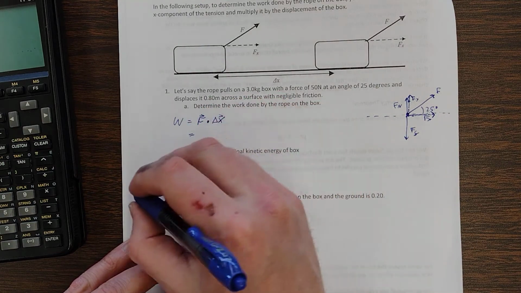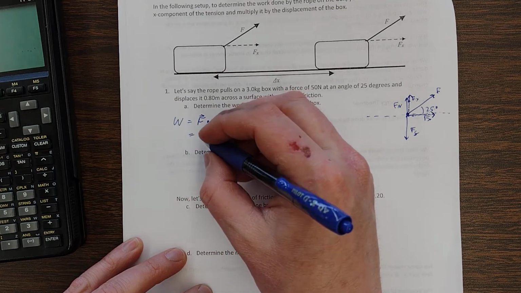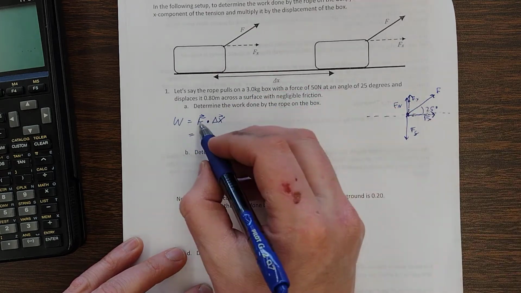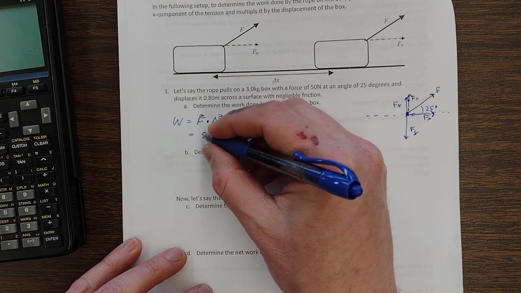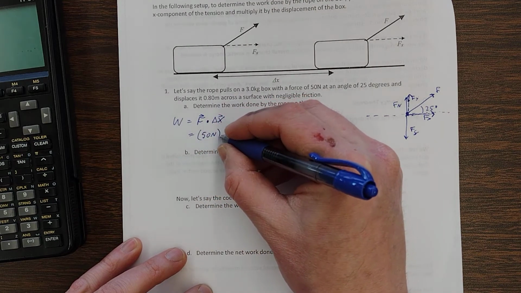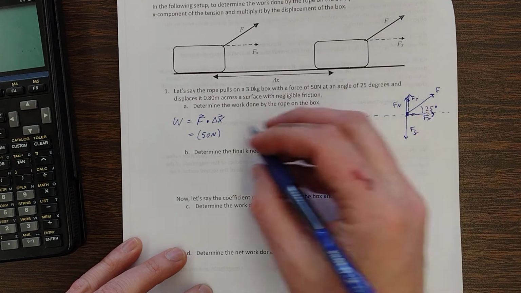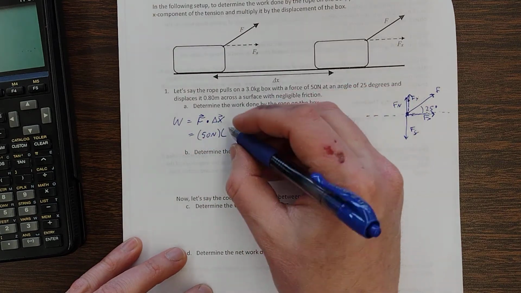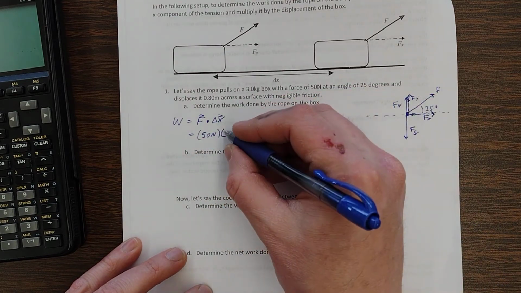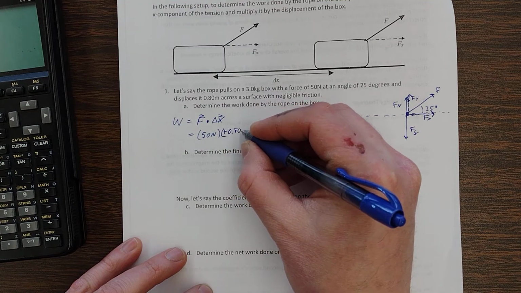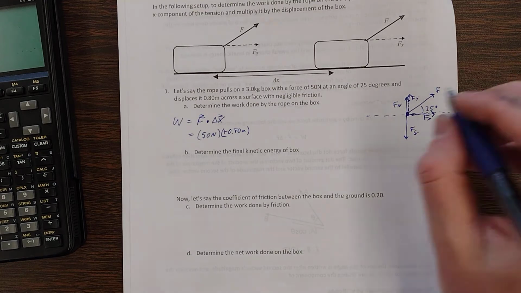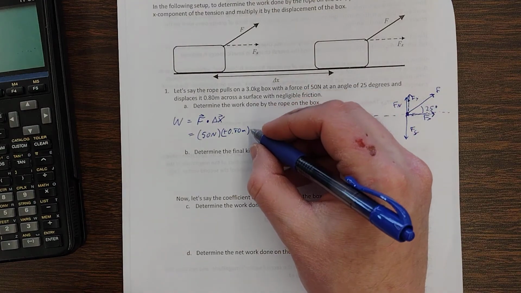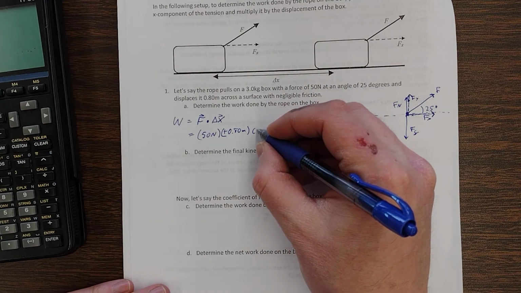So the work is going to be, the way we talked about, the magnitude of the vector, which in this case is 50 newtons, times the magnitude of the displacement vector, which is positive 0.8. It's not really the magnitude, we want the positive sign in there. Times the cos of the angle between them.